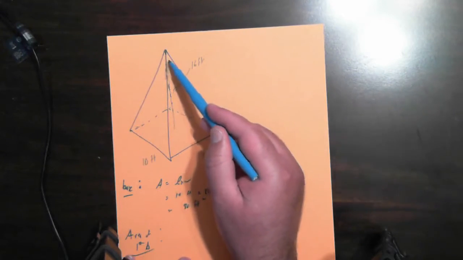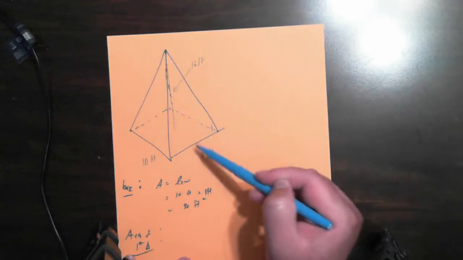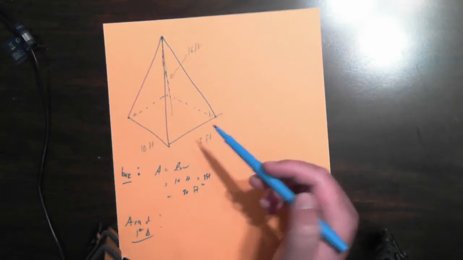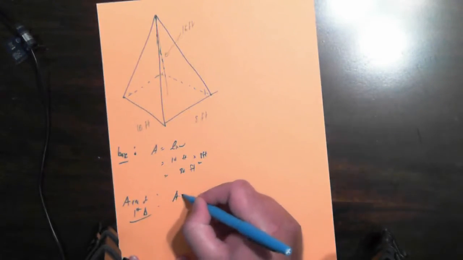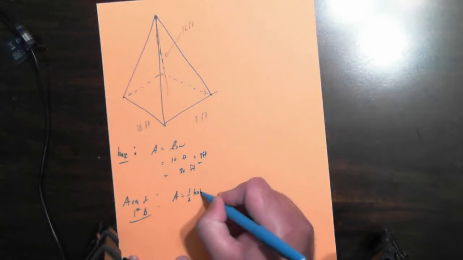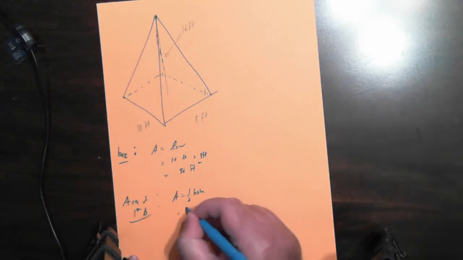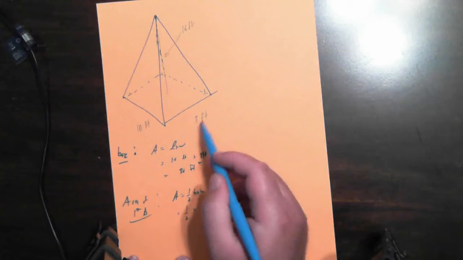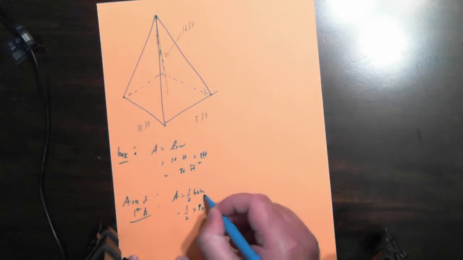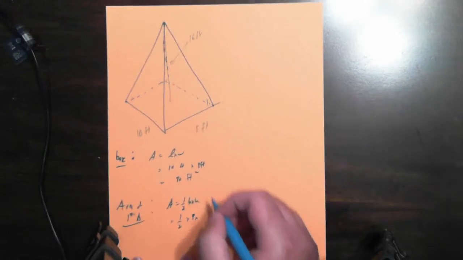Okay, so I'm finding this area right here. Okay? Well, it's a triangle, so the area of a triangle is a half the base times the height, quite simply. Alright, I've got a half. I know that the base length is 8 feet here. My height, what's my height?